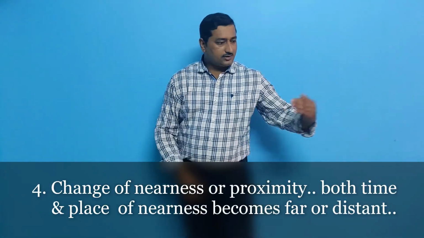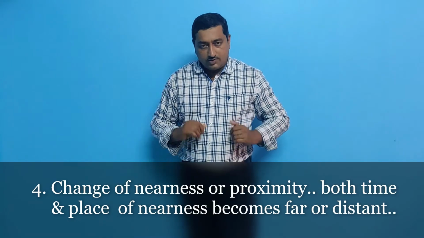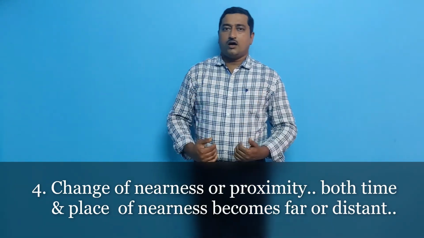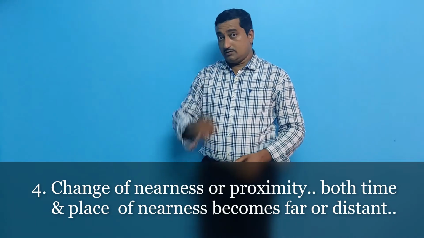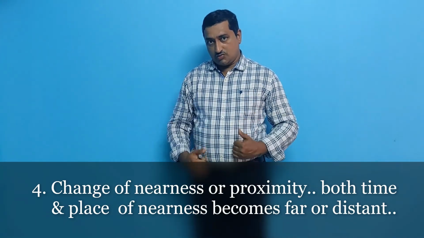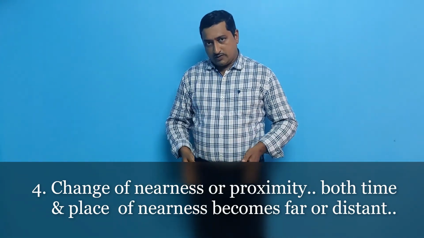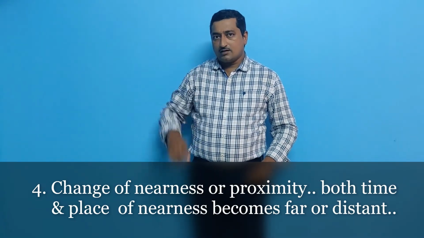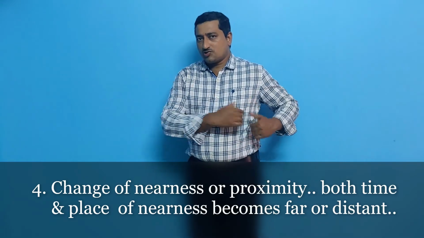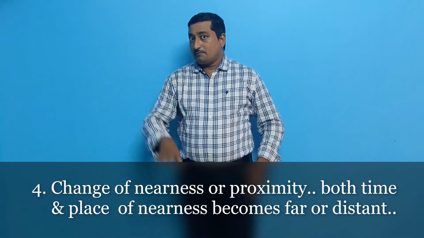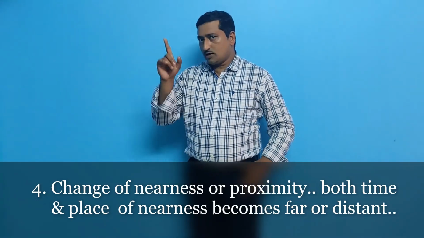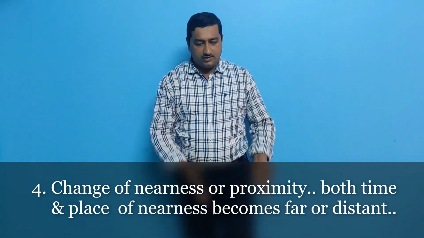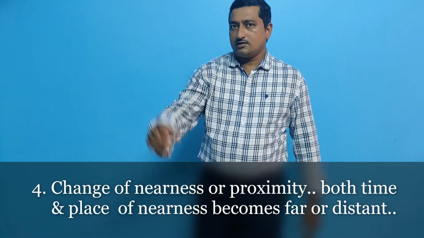Okay, then the fourth change, proximity. It's already clear that the place and time change happens. For example, "now" becomes "then," "this day" or "today" becomes "that day," "this place" becomes "that place." Similarly, "yesterday" is near, so it becomes "the previous day"; "tomorrow" becomes "the next day"; "here" becomes "there," like that.